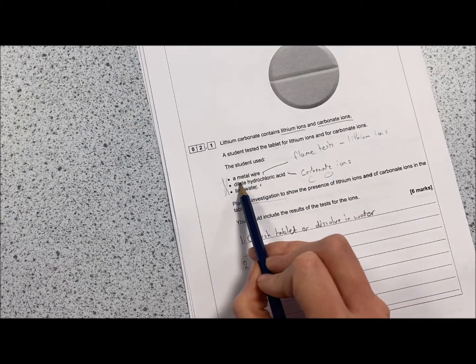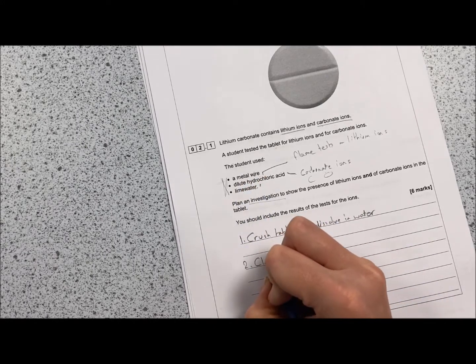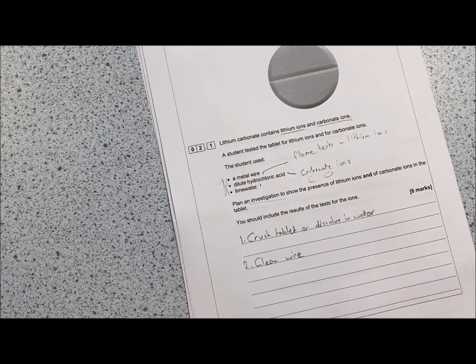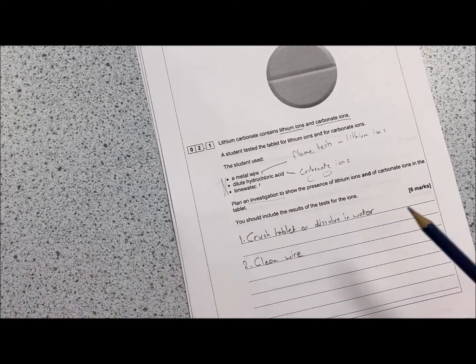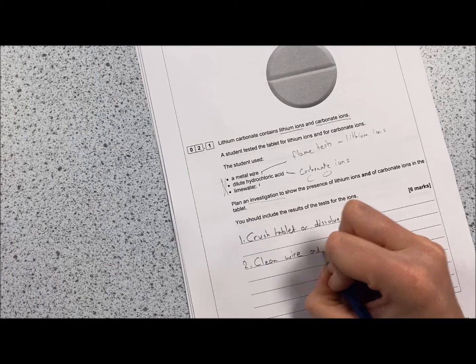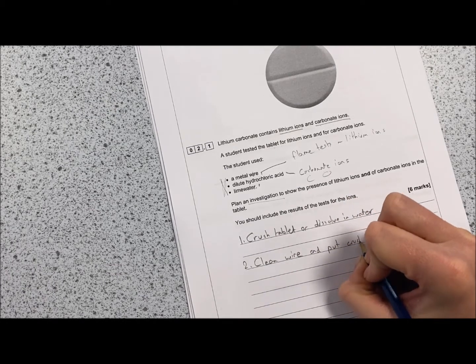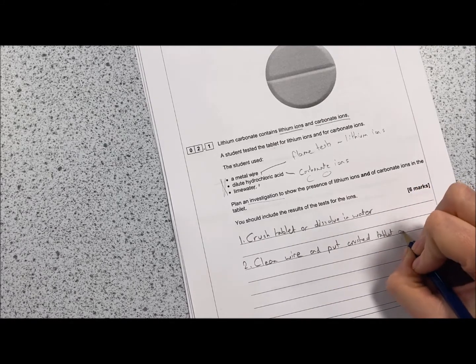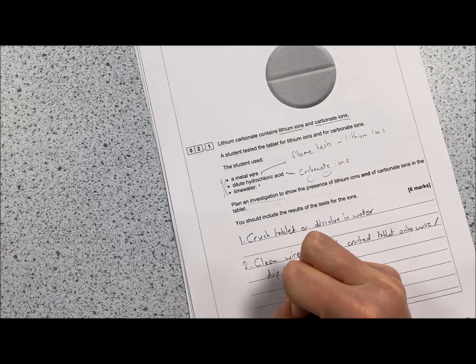I've got to make sure that my wire is clean so that there are no contaminants. So I might clean the wire. Once I've cleaned my wire, I can then put my sample on it. So clean wire and put crushed tablet onto wire, or dip into sample.